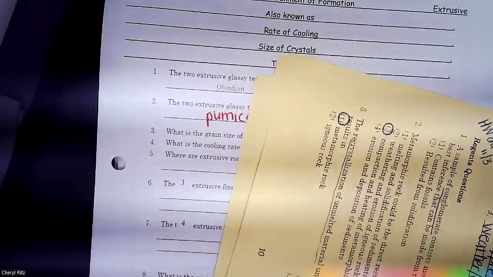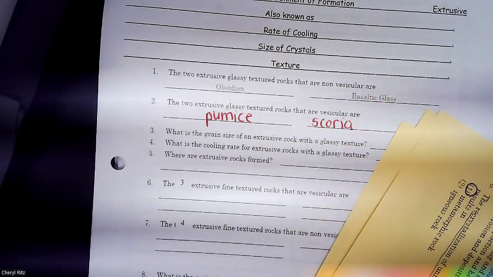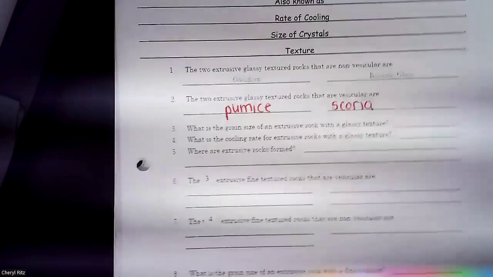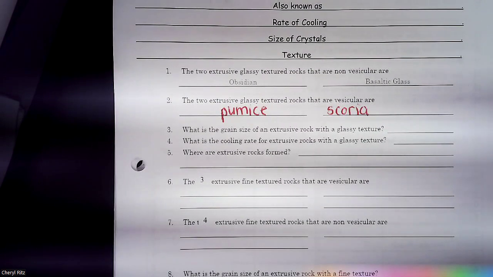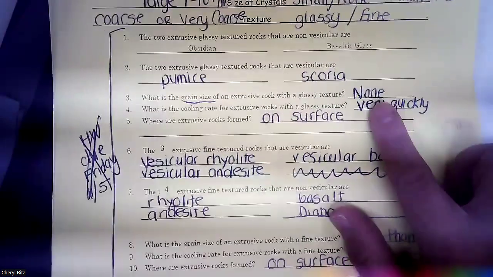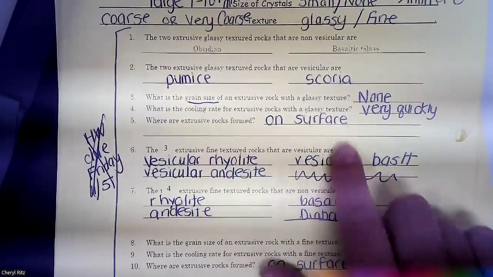How about this? Did anybody have any issues with it? Because I'm guessing if you did it, you understood it pretty much. Okay. So these were all straight off your reference table. We've got the grain size for glassy texture. That should be no crystals, or you could put non-crystalline.